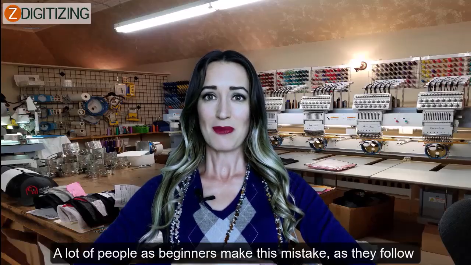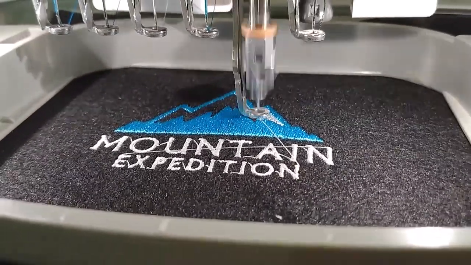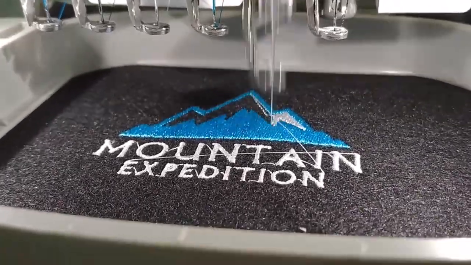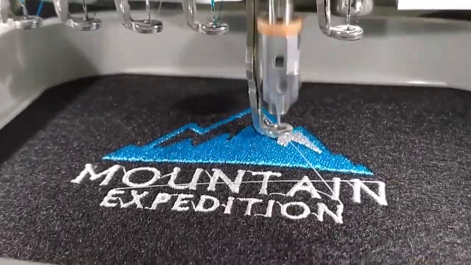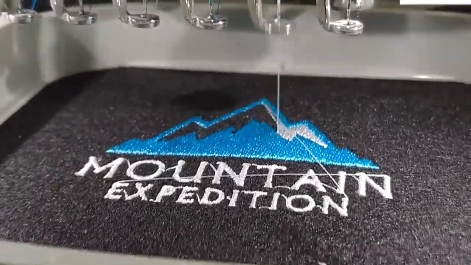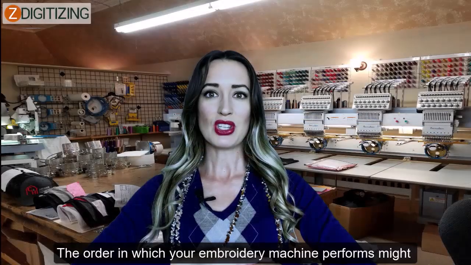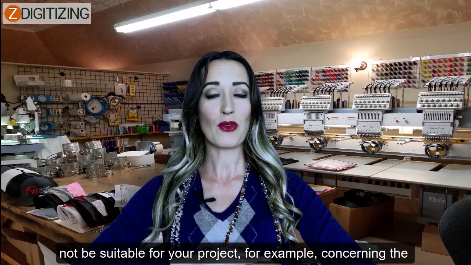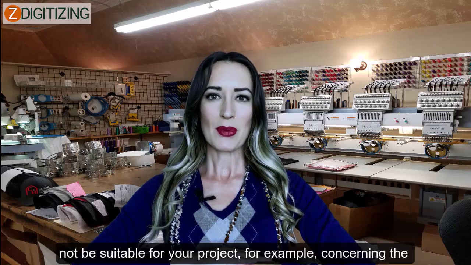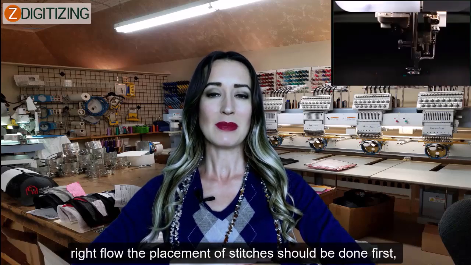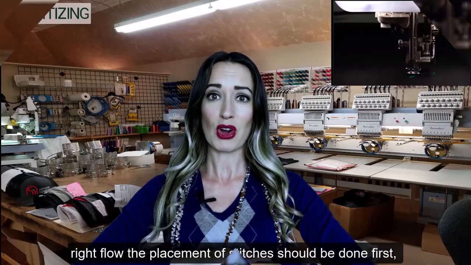Best practices to follow. The sequence of embroidery machine. A lot of people as beginners make this mistake as they follow the sequential order of their embroidery machine, which is not the right thing to do. The order in which your embroidery machine performs might not be suitable for your project. For example, concerning the right flow, the placement of stitches should be done first.